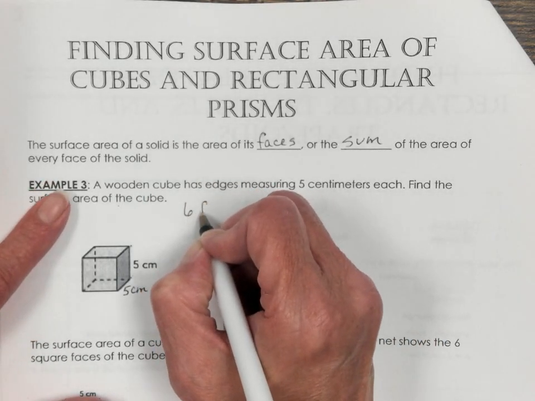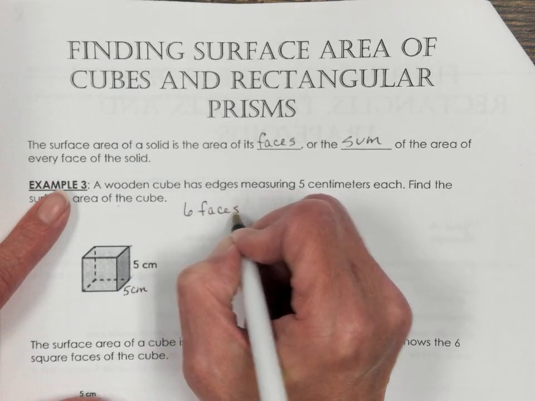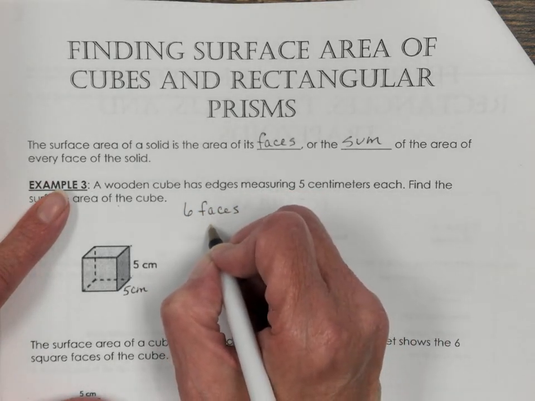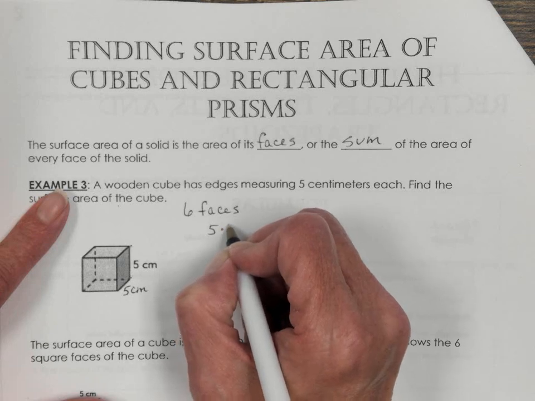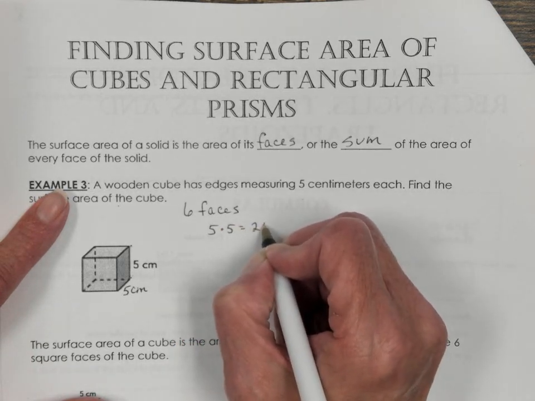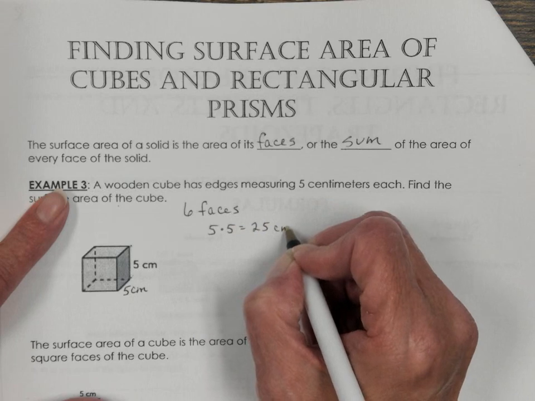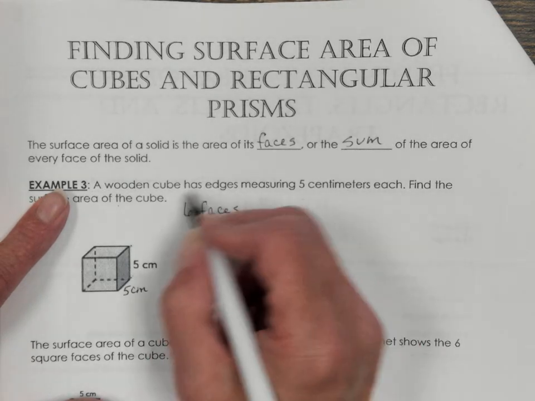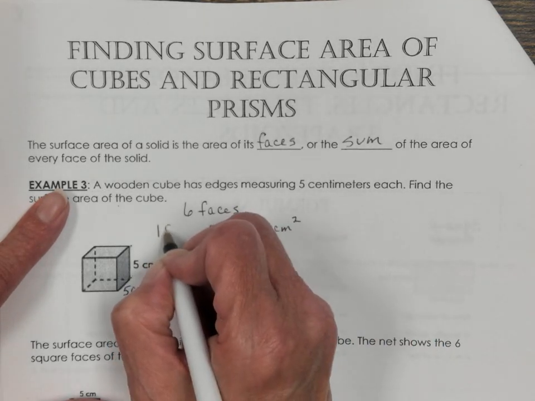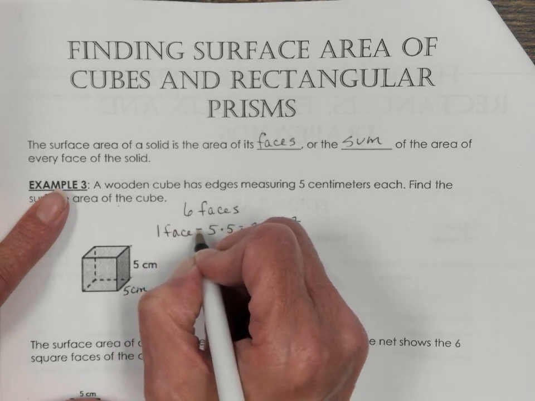The cube has 6 faces. And face number 1 is 5 times 5. Gives me 25, in this case, centimeters squared. And I've got 6 of them. So let me write in one face.